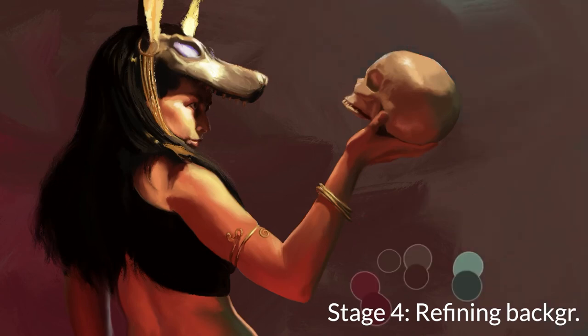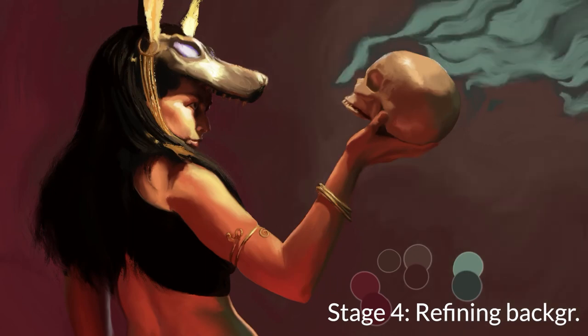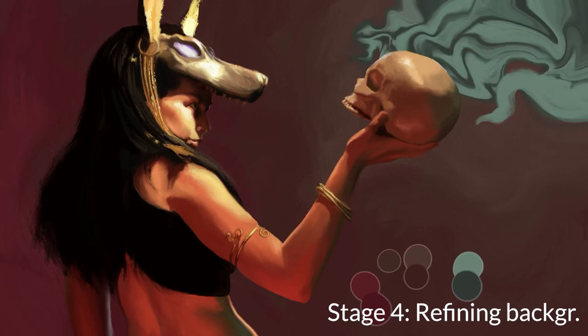After rendering the figure based on my reference photo, I go in and refine the background. I wanted the skull to look like mist or smoke is coming out of it. I thought that would be cool. Then for finishing touches, I'm using the color dodge tool to add some vigor to the glowing parts of the body closest to the light sources.